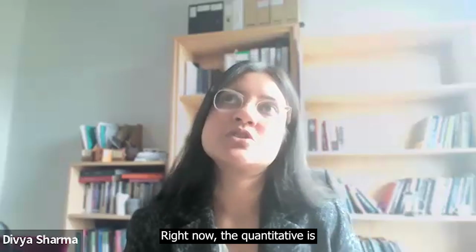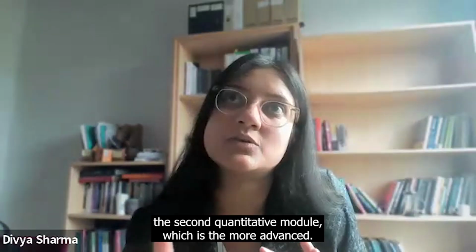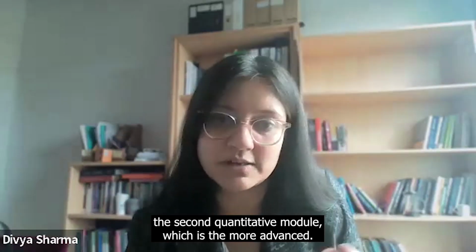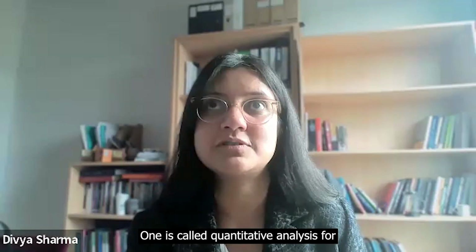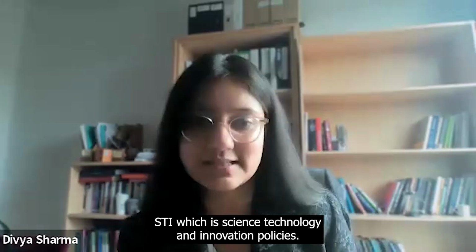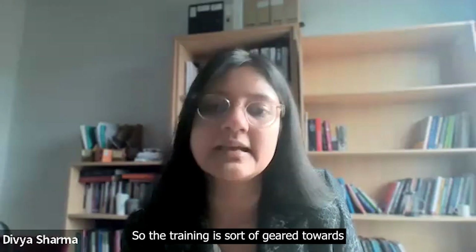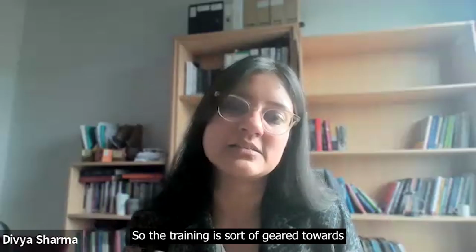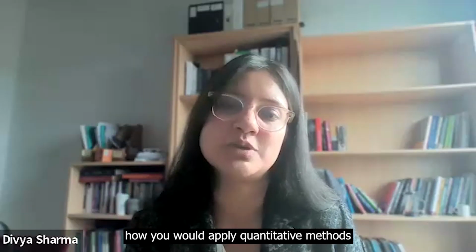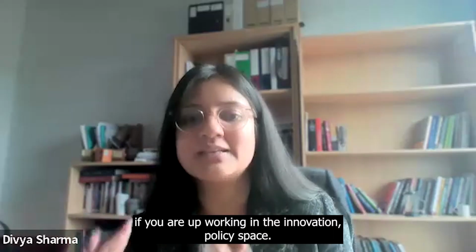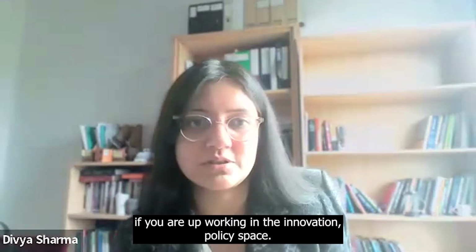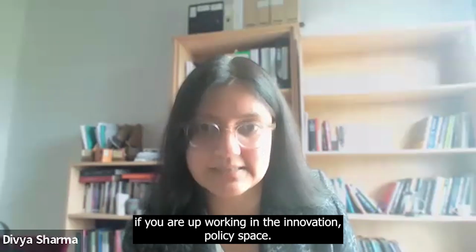Right. So the second quantitative module, which is the more advanced one, is called quantitative analysis for STI, which is science, technology, and innovation policies. So the training is geared towards how you would apply quantitative methods if you end up working in the innovation policy space.